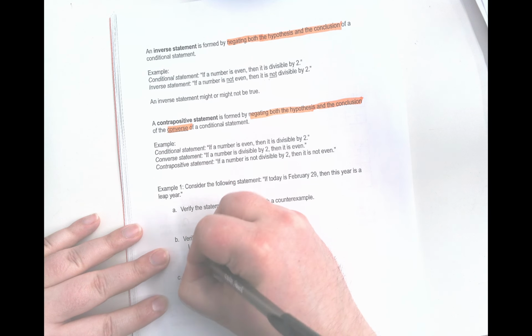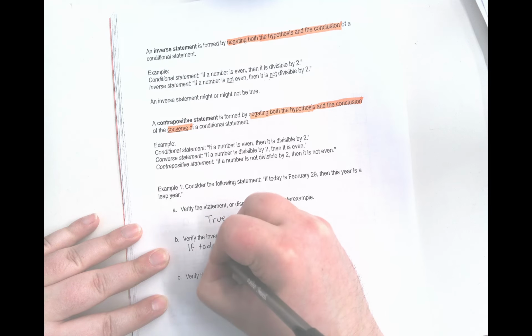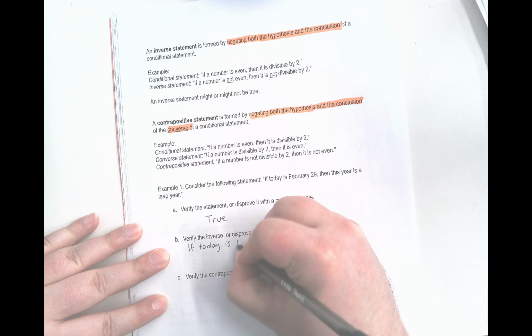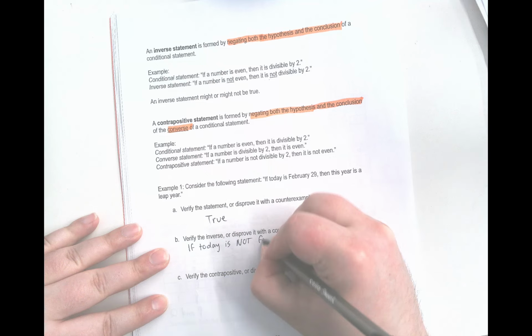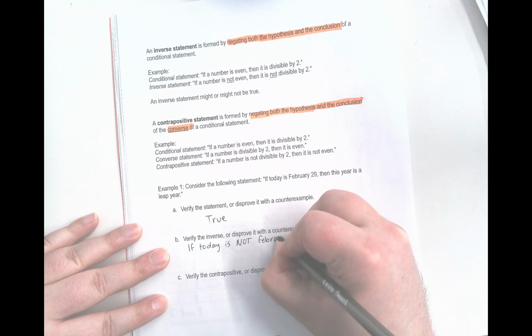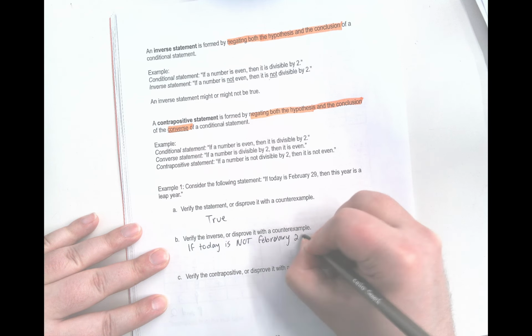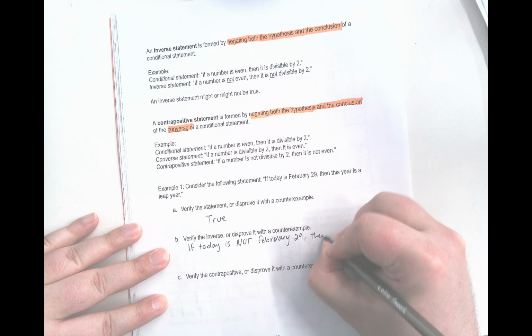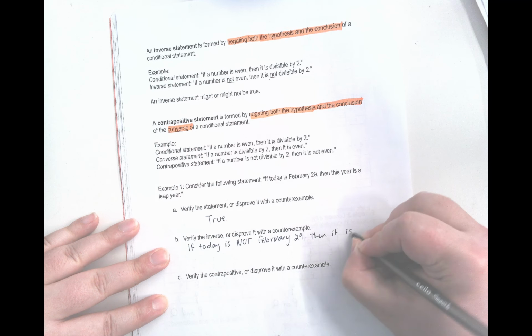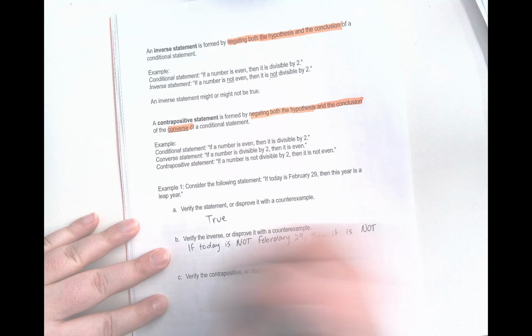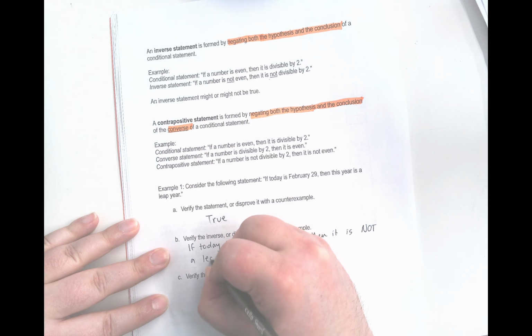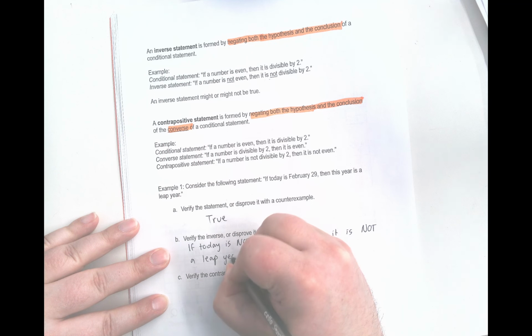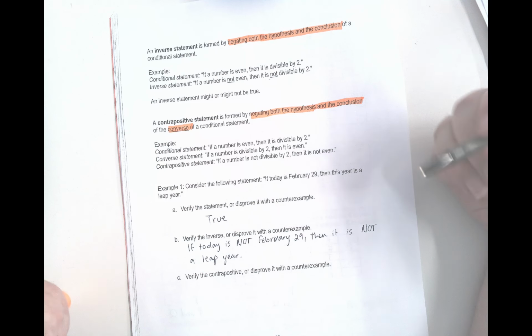So we're going to say, if today is not February 29th, then it is not a leap year. So is this true? Is this not true?